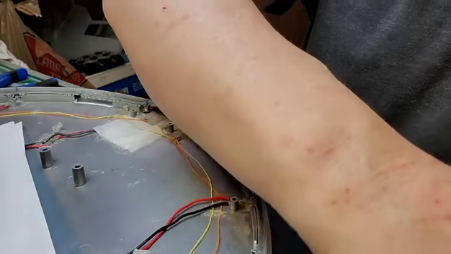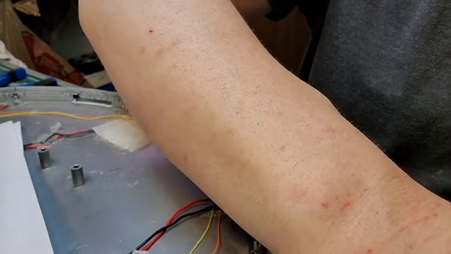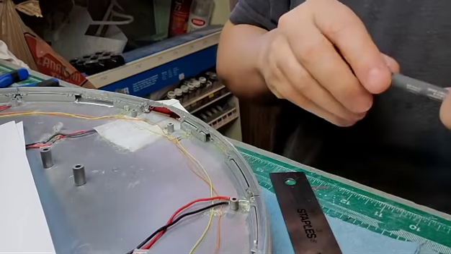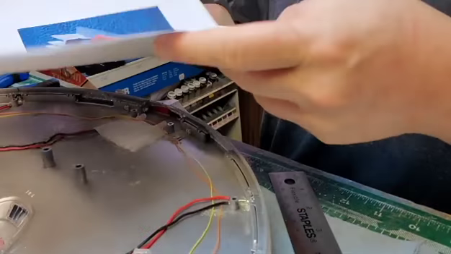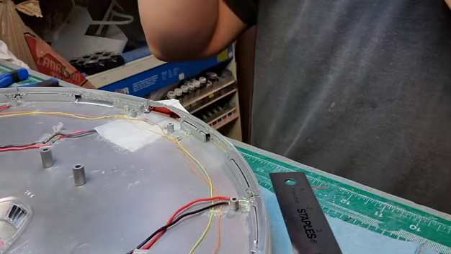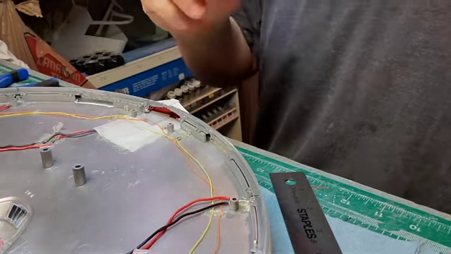So maybe make it about 2.5 centimeters. 4 centimeters wide, about 2.5 long. I'll try that first. If it doesn't work, then I'll readjust my measurements.